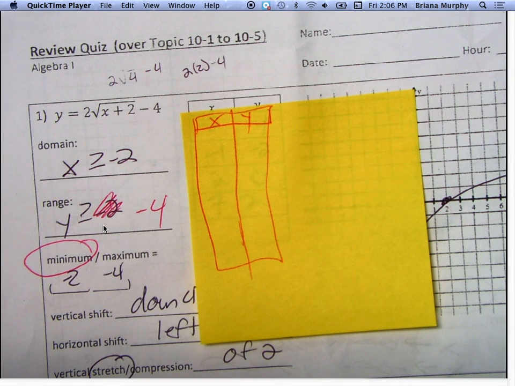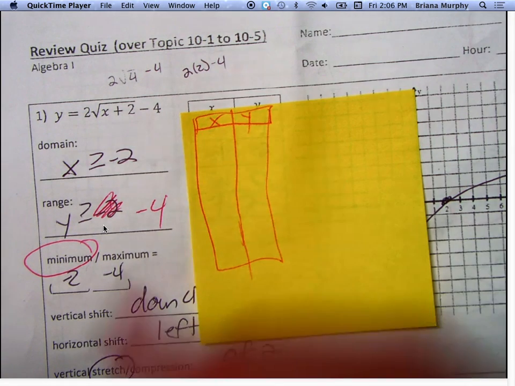Let me change this to 2 square root of x plus 2 minus 4. Let's say I gave you these as your x values.